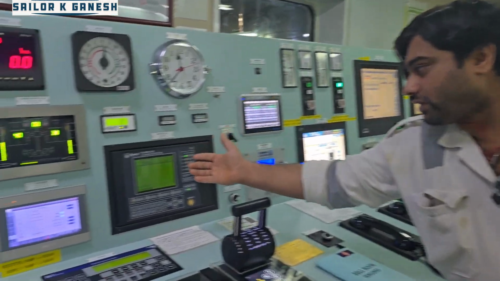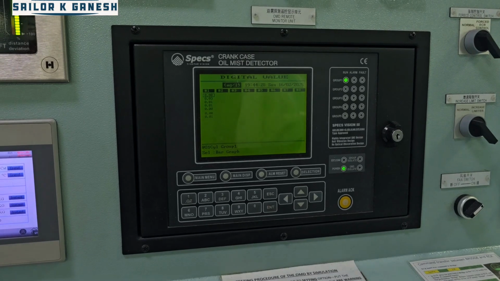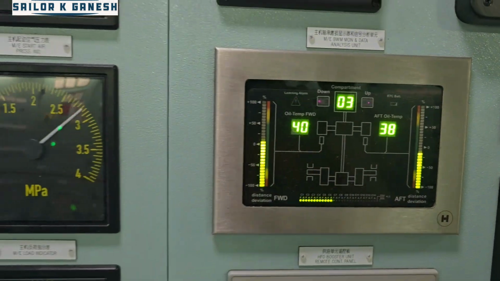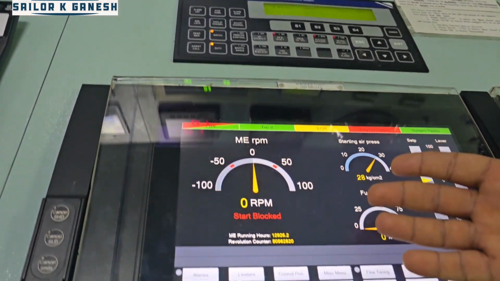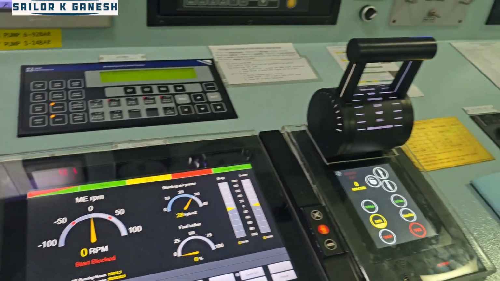Similarly, this is the oil mist detector for the main engine, and that is the main engine RPM, to see how much speed the ship is going. This is also to see at what RPM the main engine is running.